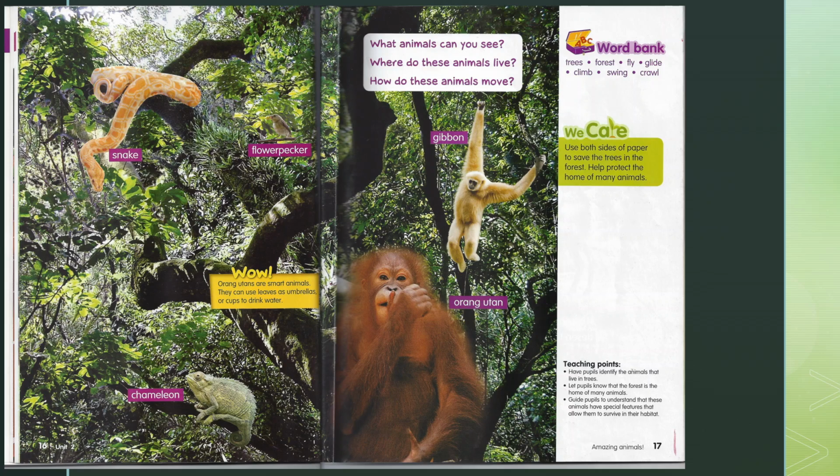A snake doesn't fly, they glide. An orangutan can climb trees, they don't fly. A gibbon can swing, and a chameleon can crawl. The flower pecker is the only animal that you are seeing that can fly.